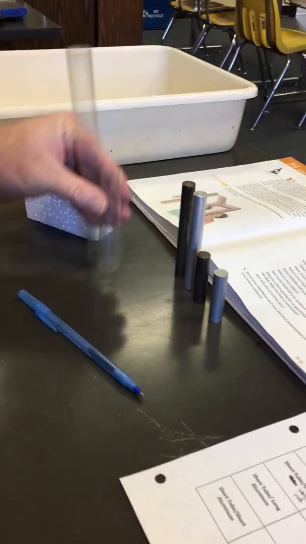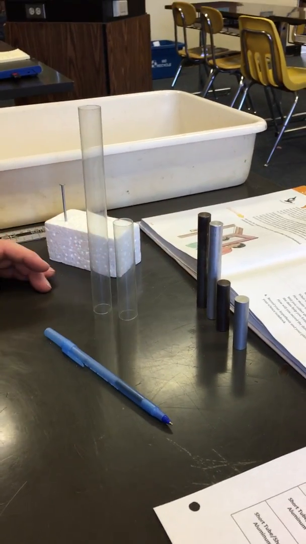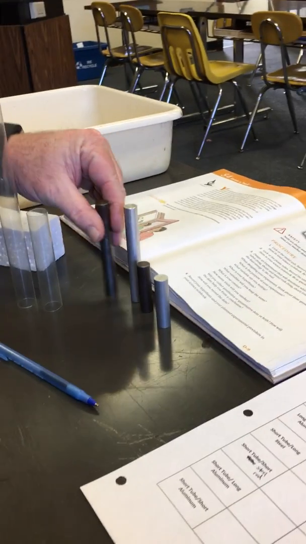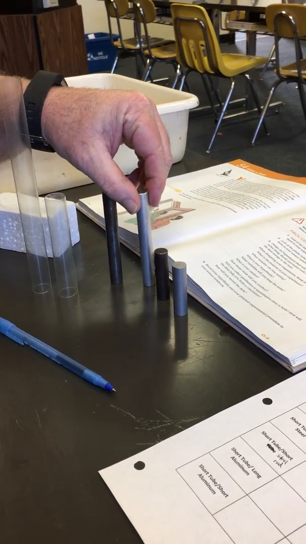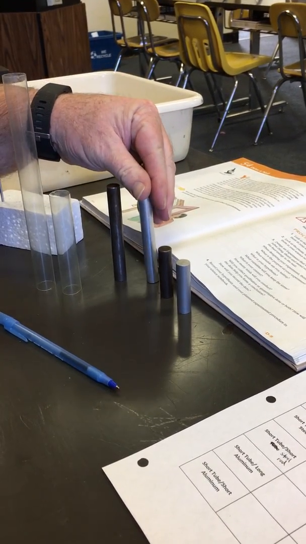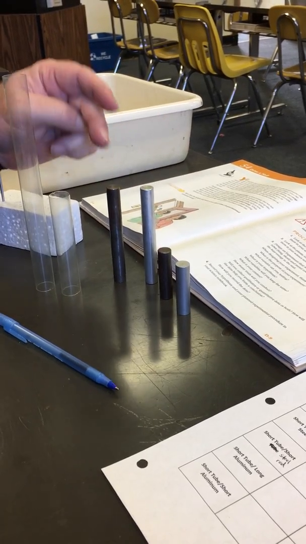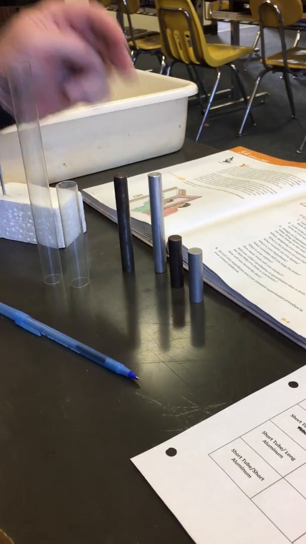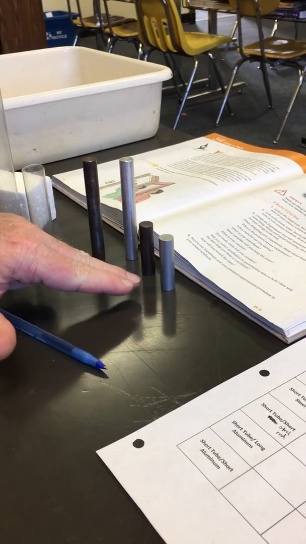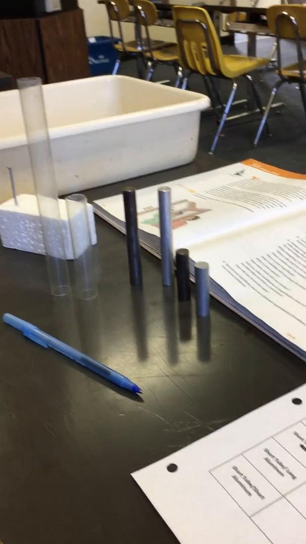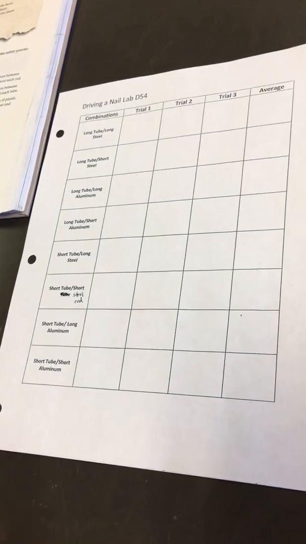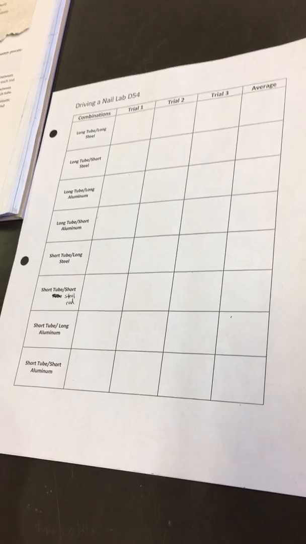Today we're going to be working with two tubes, one short and one tall tube, and we are going to be working with 4 rods. We have a long steel rod, a long aluminum rod, a short steel rod, and a short aluminum rod. You should have a data table provided by your teacher here. If not, you can create this in your lab notebook.